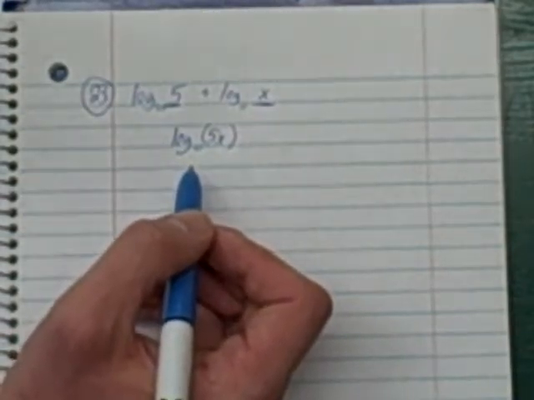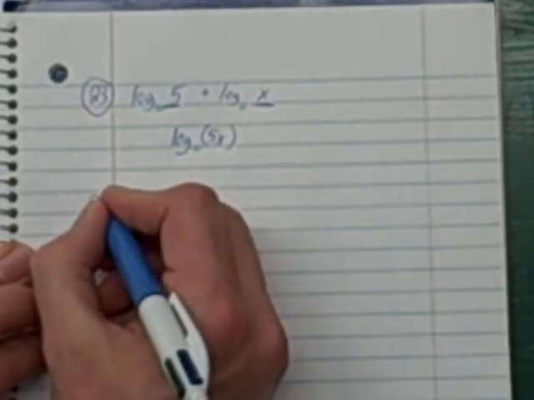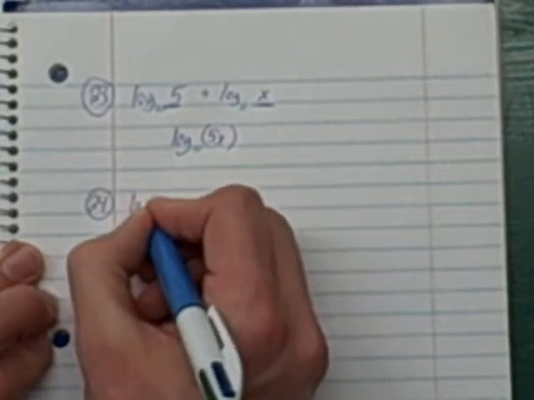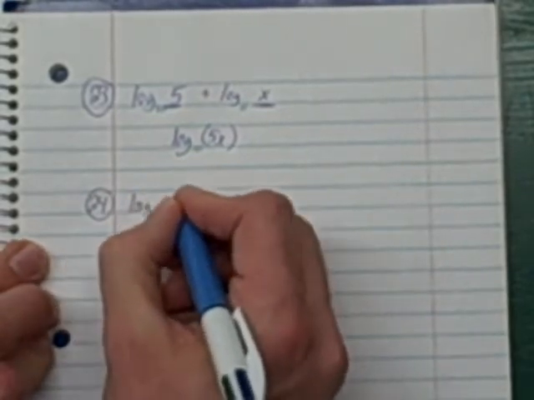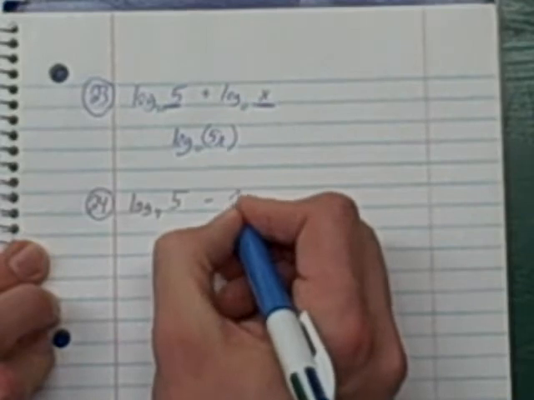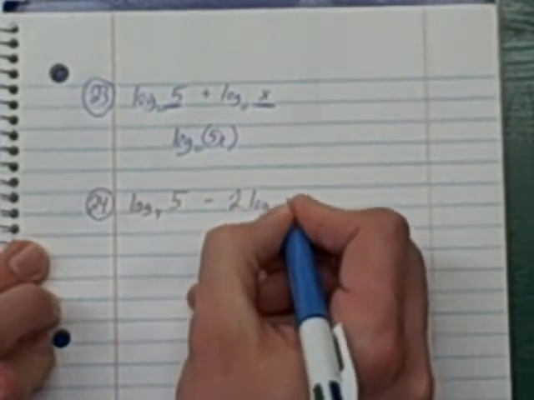Do not change it. Stays the same. So if you're looking ahead to number 24, whenever you are finished, you're going to have that little 4 floating around. Let's quit talking about it and just do it. Number 24. You have the log base 4 of 5 minus 2 times the log base 4 of x.